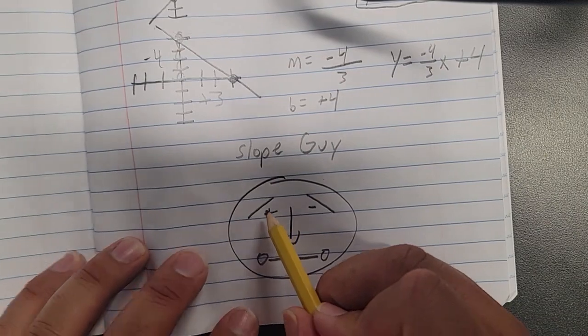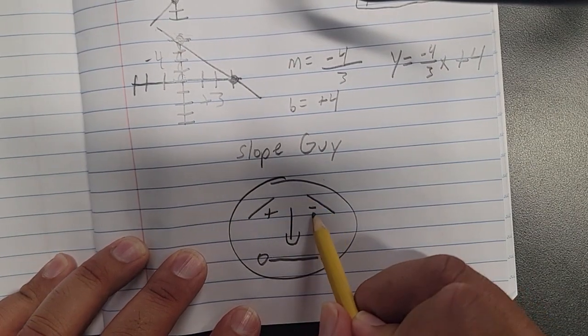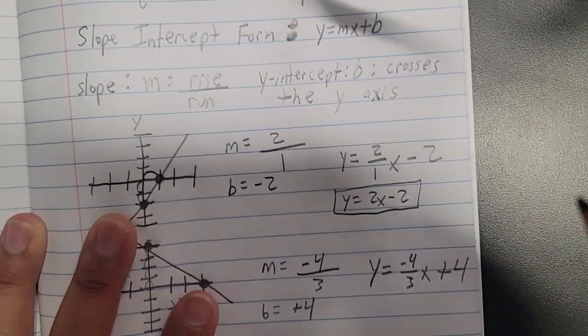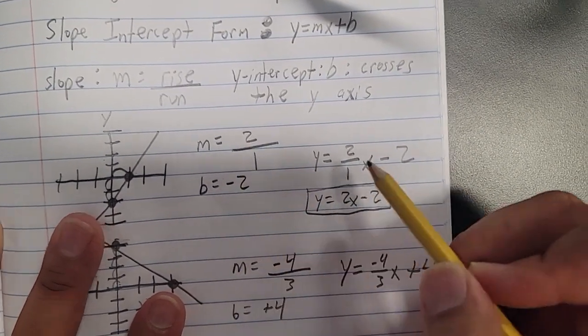Okay, so if you see a graph like this, it's positive. Like this, it's a negative. And I'm talking about just the slope number, just this number, the m.